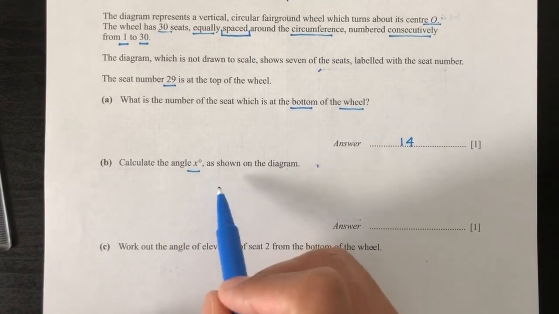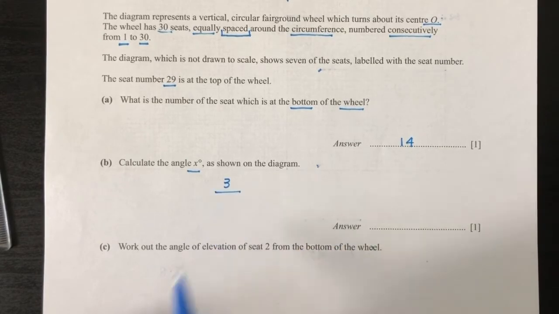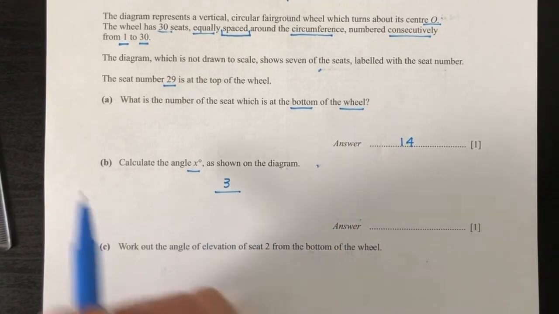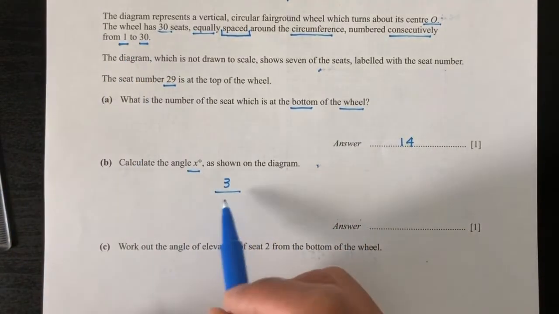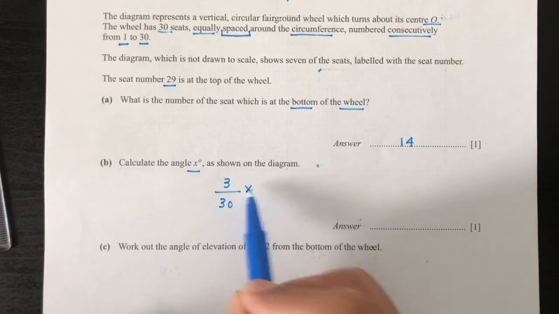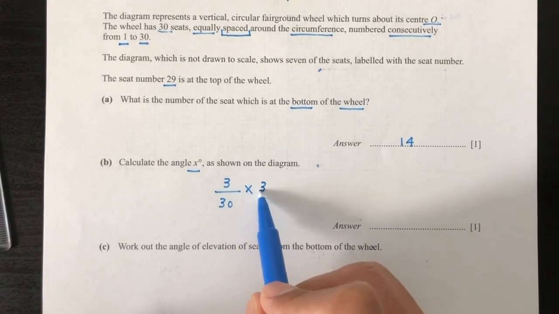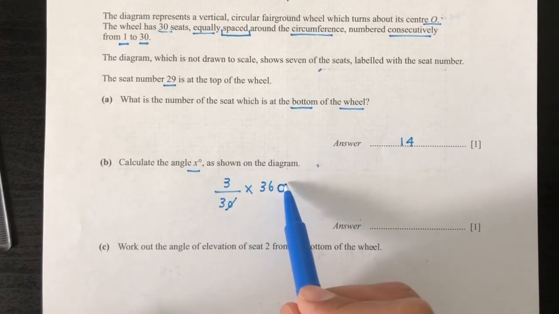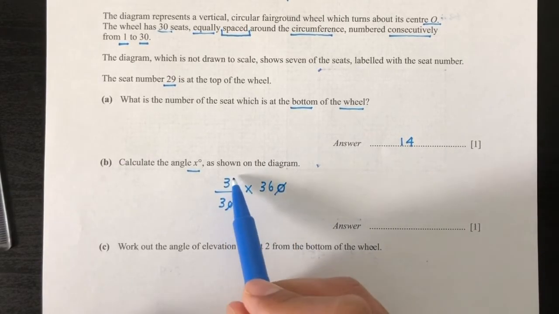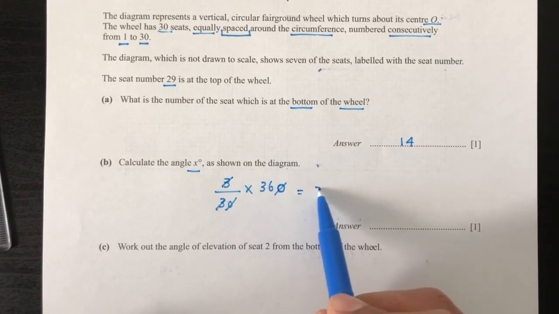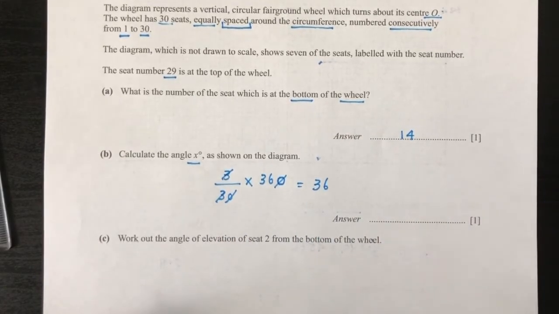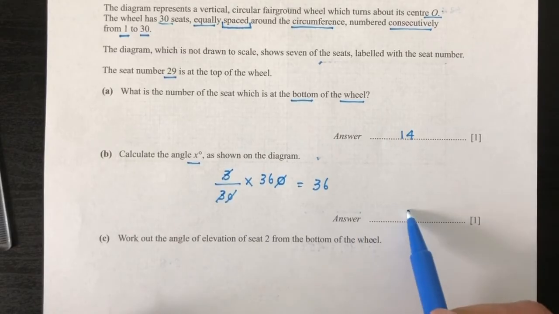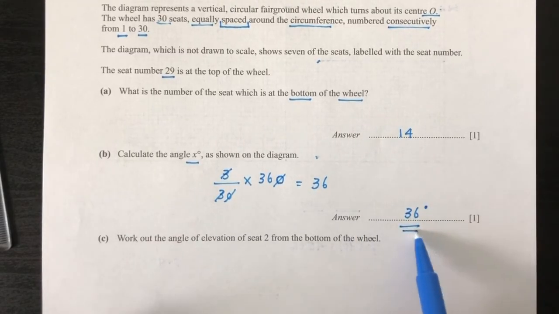That will be 3 spaces over the number of seats, which is 30, times 360 for your angle. Now simplify. That will be 36. So your angle X will be equal to 36 degrees.